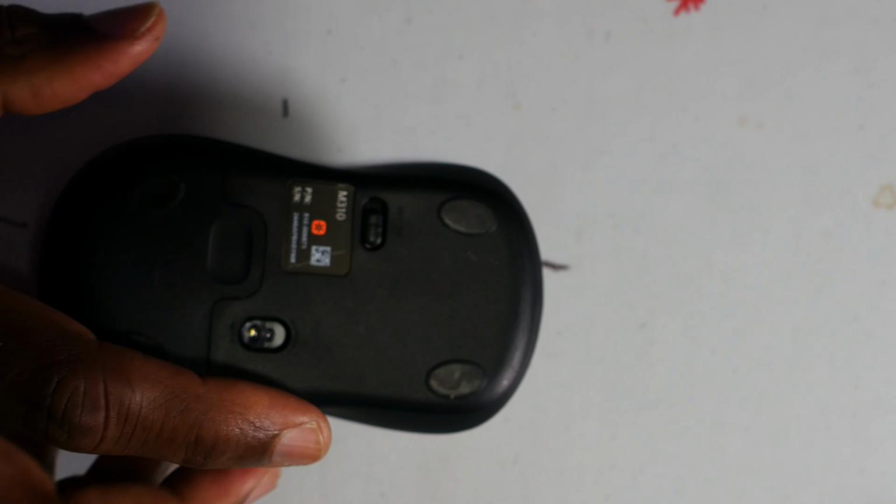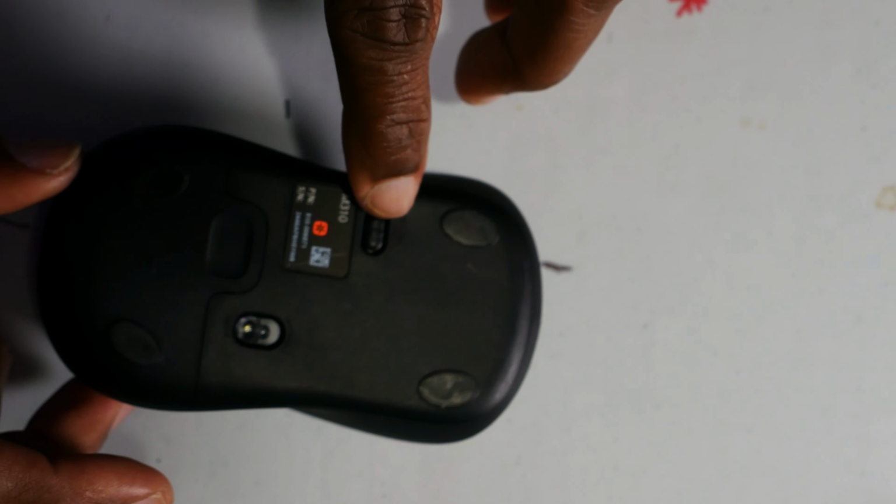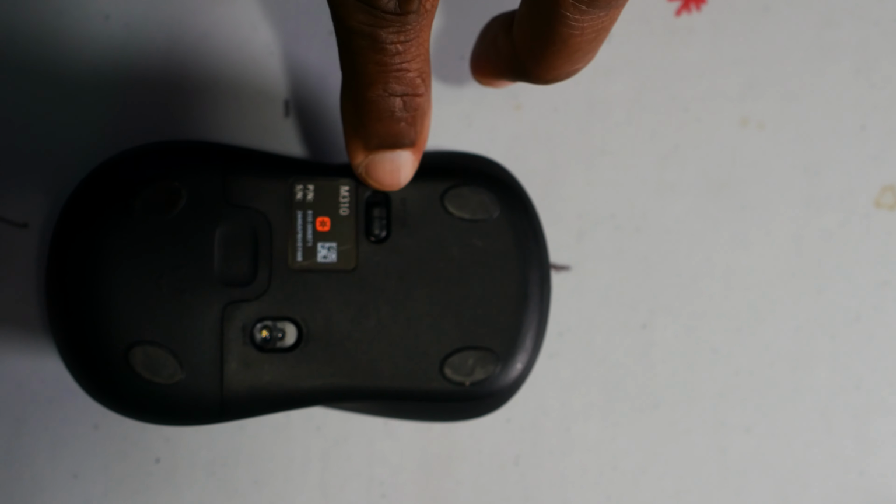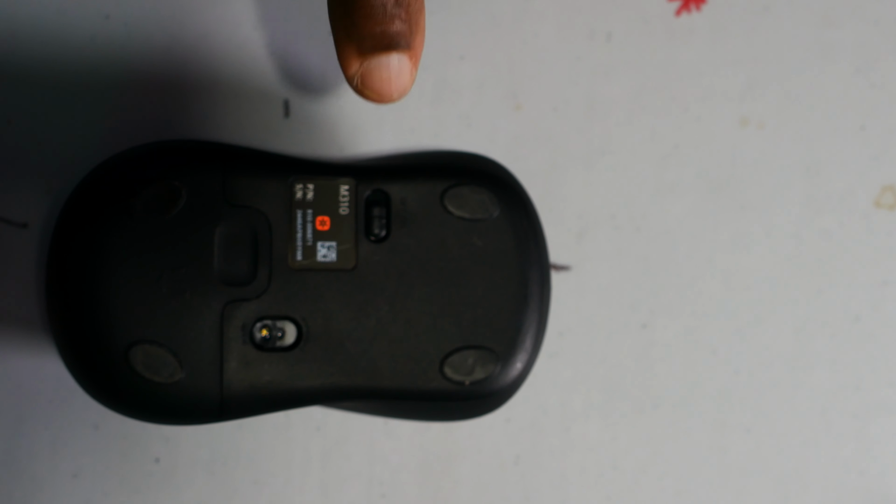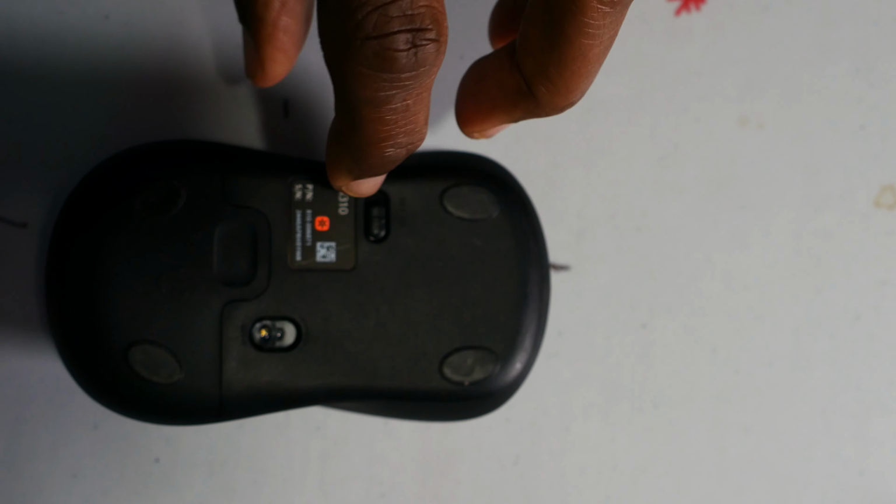All right, it also has a switch on the bottom here, to turn it on and off. Because you don't want to leave it on, even though it's a slow power draw. If you leave it on for a very long time, it will eventually kill the battery, right? So when you're done using it, you just turn it off, and when you're ready to use it again, you just turn it back on. All right, so there we go.